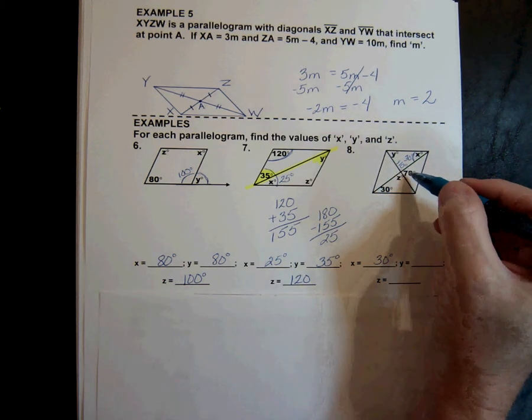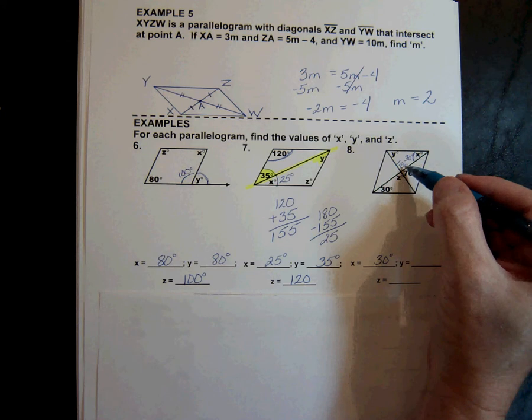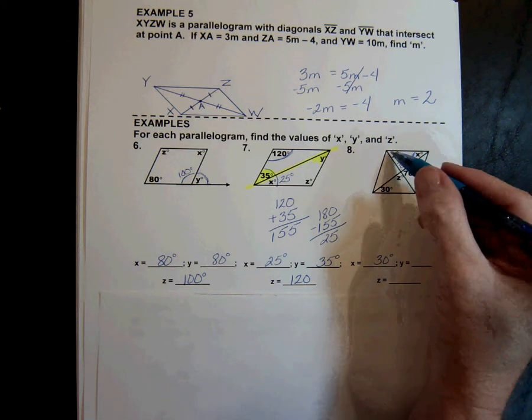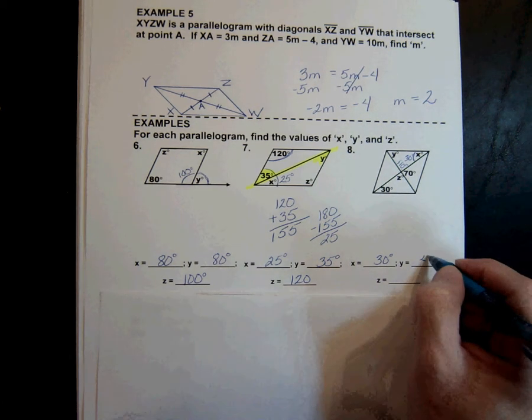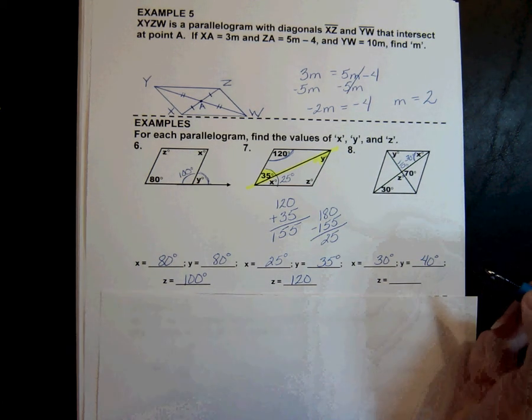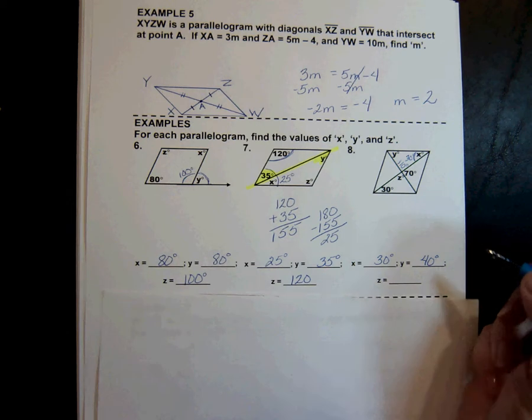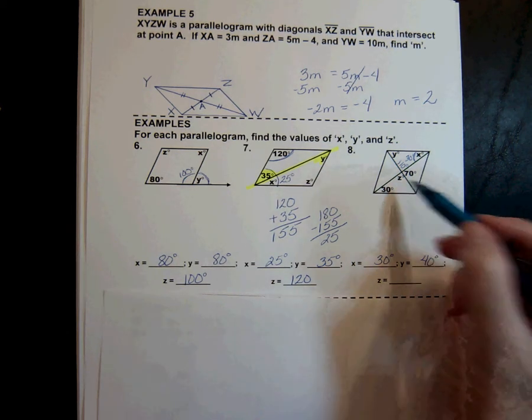And so 30 and 110 is 140, so y would make up the other 40 to get to 180. And therefore z would also be 110.